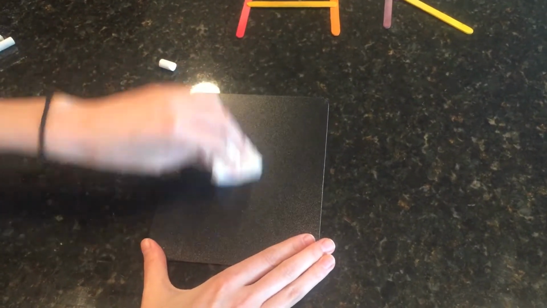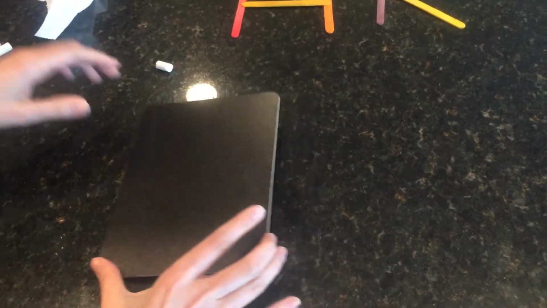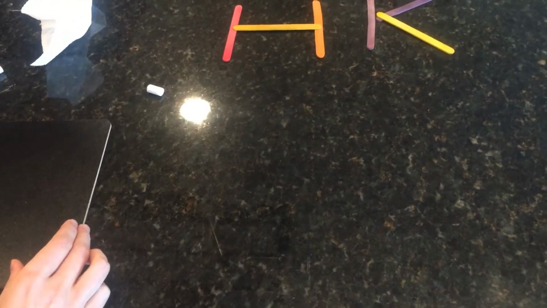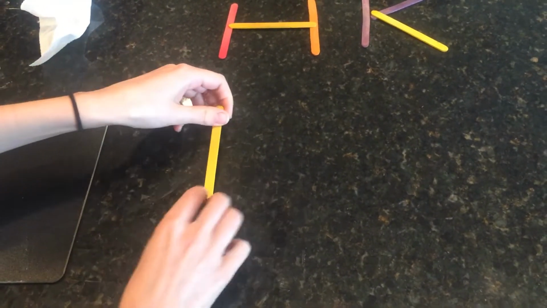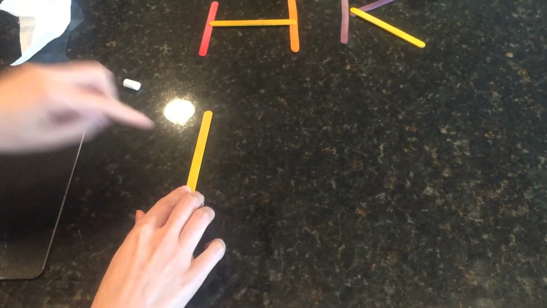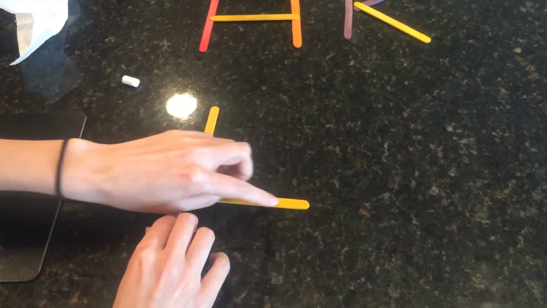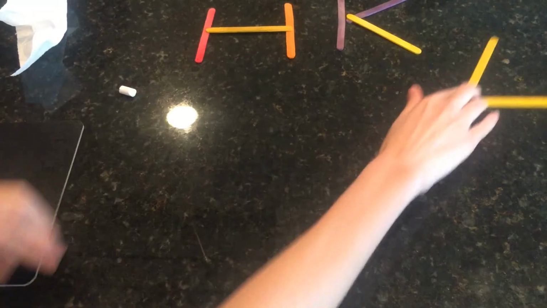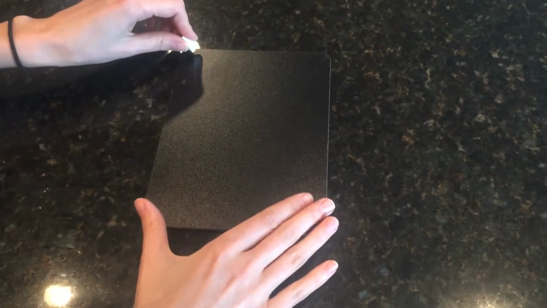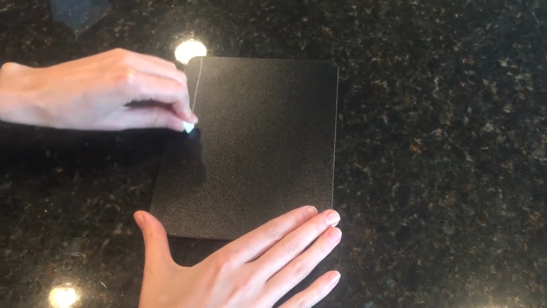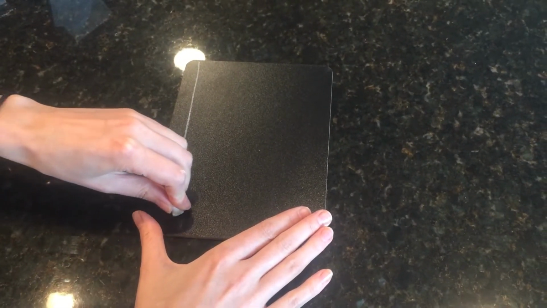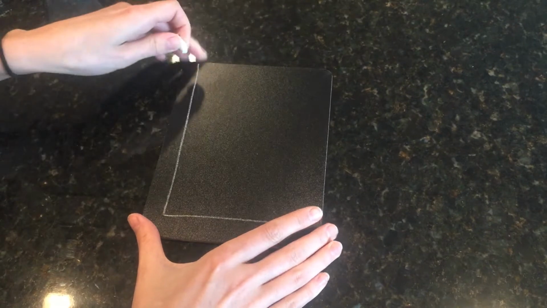Okay, now we're going to do our letter L. Have our popsicle sticks here. We have one stand tall line and one lying down line. Letter L. We've got our chalkboard here. Start at the top corner. We're going to go down and across. That is our letter L.